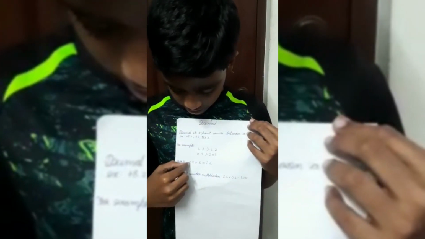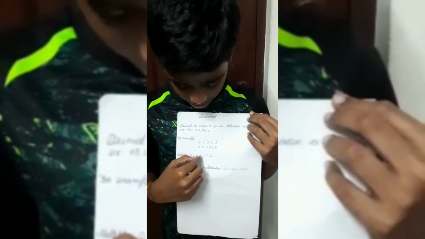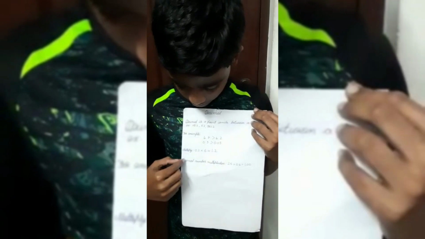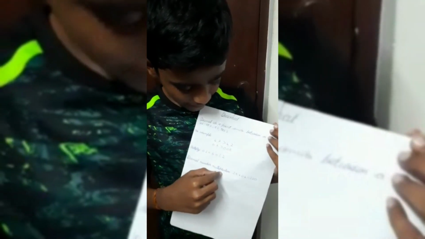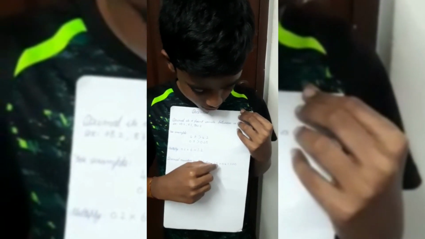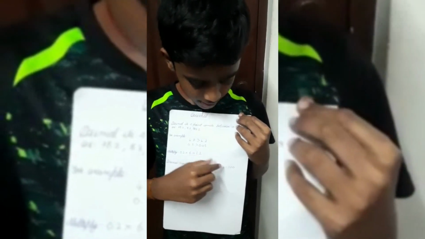Multiplication example: 0.2 into 6 is equal to 1.2. Decimal number multiplication: 2.5 into 0.4 is equal to 1.00.